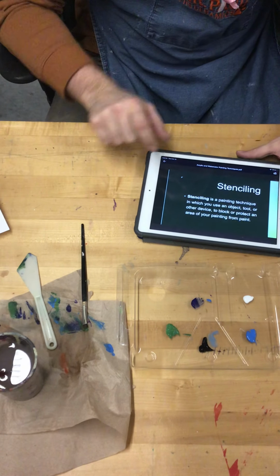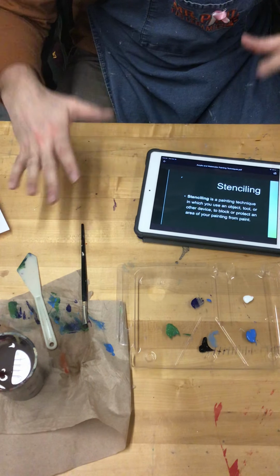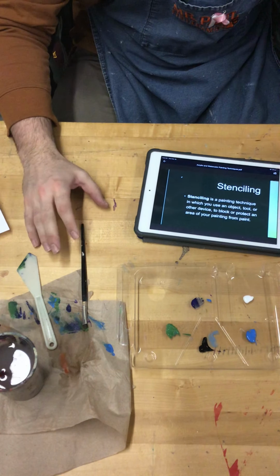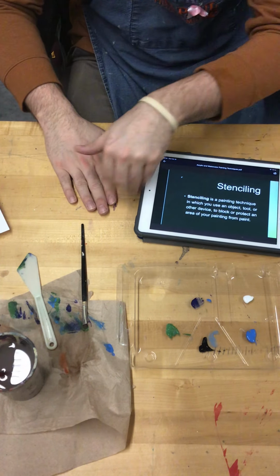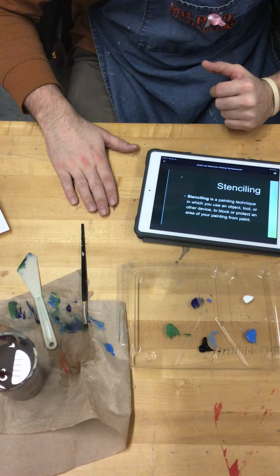The next technique we're going to talk about is stenciling. Stenciling is a painting technique in which you use an object or a tool to block paint from an area that you eventually want to paint over or from.